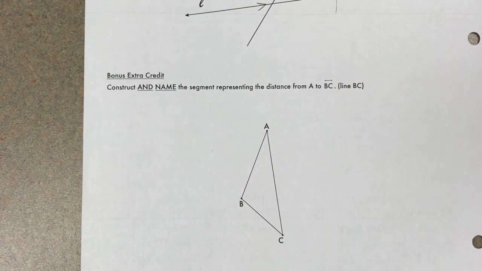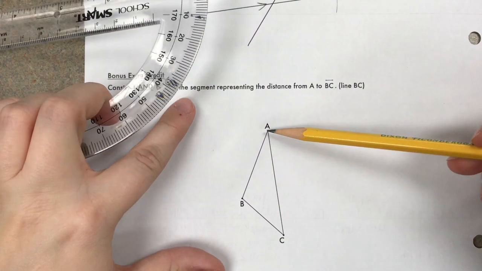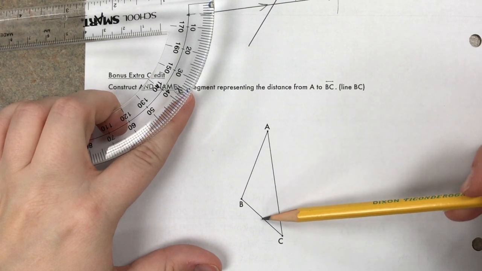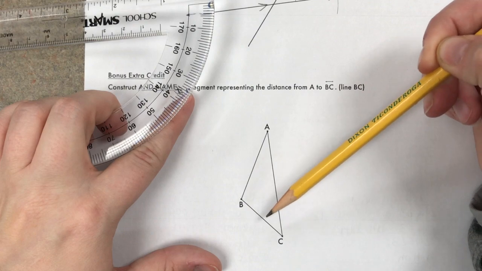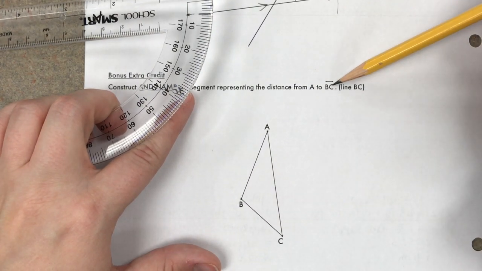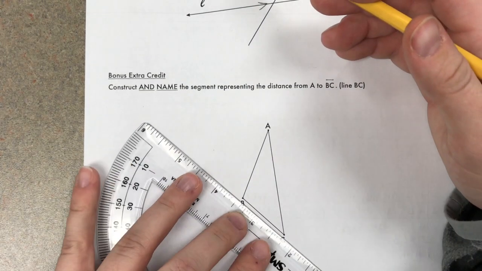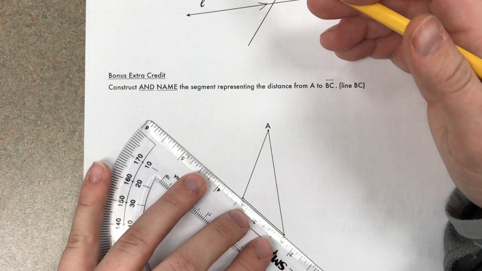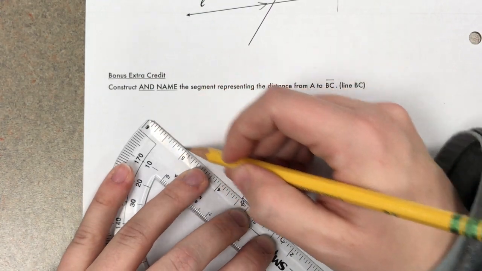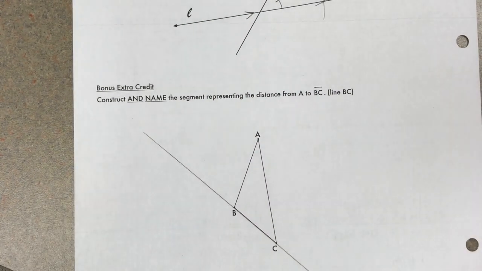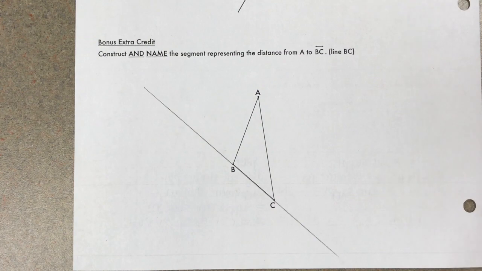All right, and the last one is doing the distance between A and BC. So remember that distance has to be perpendicular. There's no way I can draw a line from A to this part, the segment BC, and be perpendicular. There's no way. And it says to line BC. And this will happen when we do altitudes in triangles too. It's not always going to hit right on the segment. You have to extend the line, okay? So there I extended my line. And now we're just going to do the perpendicular construction.